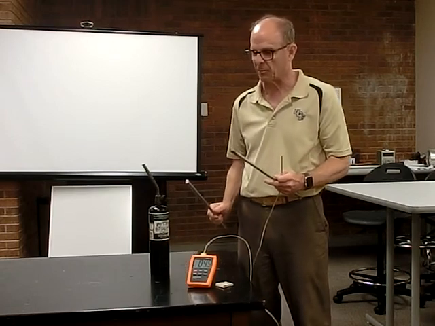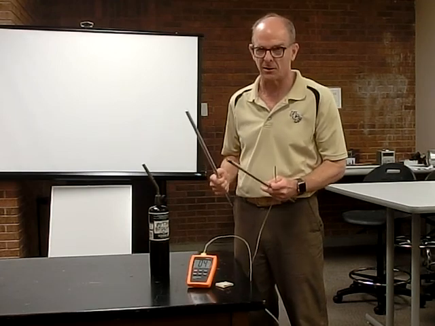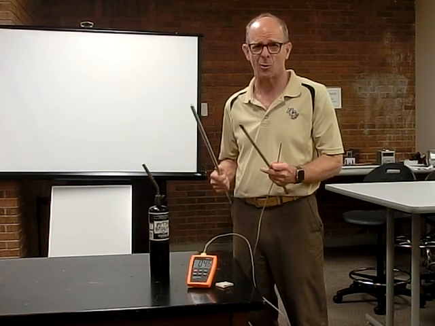So based on our experiment here, aluminum would be a poor insulator. Stainless steel would be a very expensive but more effective insulator.